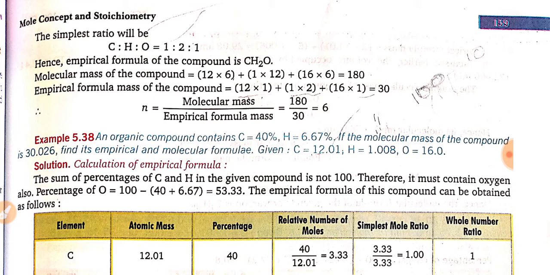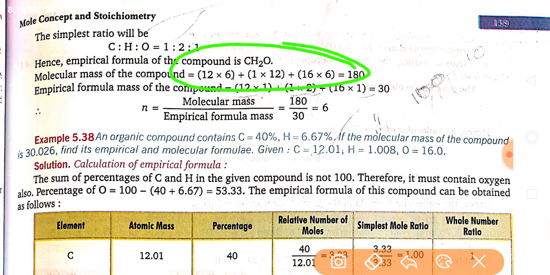Molecular mass of the compound is 12 into 6 plus 1 into 12 plus 16 into 6. These are just the atomic masses, and you have to calculate according to their atoms there. So it comes to 180. The empirical formula mass of the compound is 12 into 1 plus 1 into 2 plus 16 into 1.